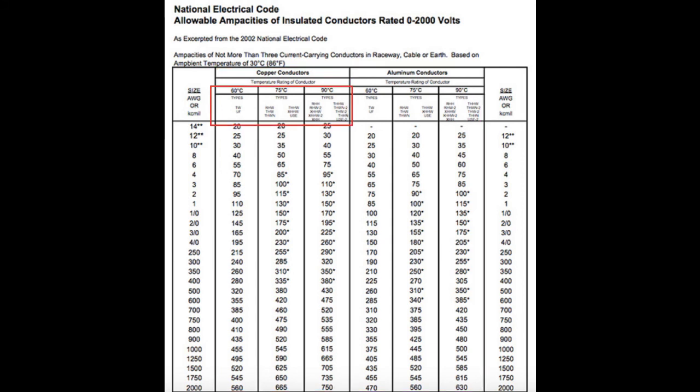Ampacity is the maximum safe amount of current that a conductor can handle. Is it the ultimate peak or maximum that a conductor can handle? No. It is the safe rated current. So the bigger the conductor, the more current it can handle without being damaged.